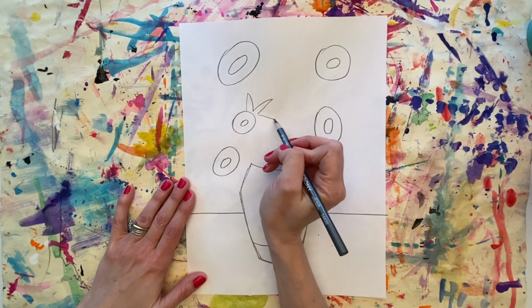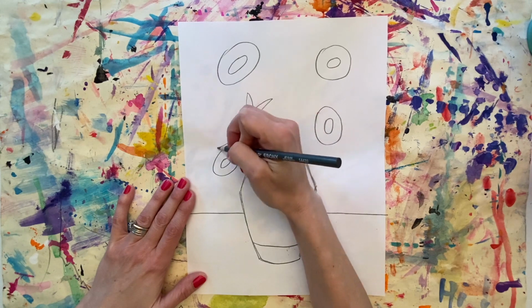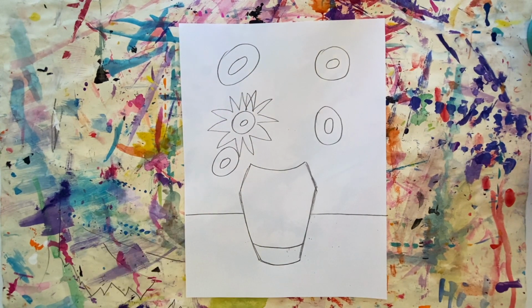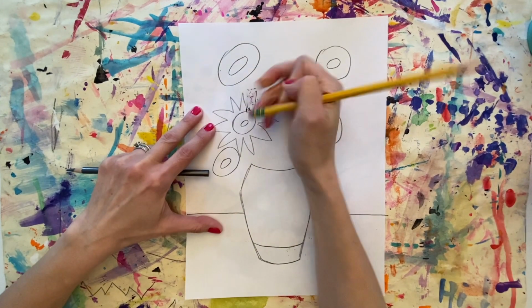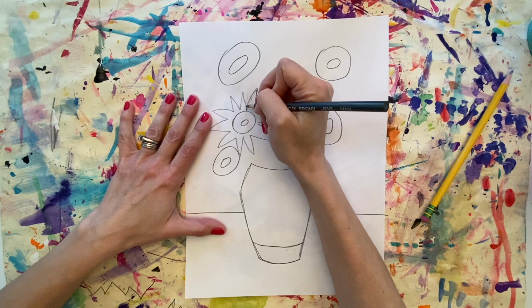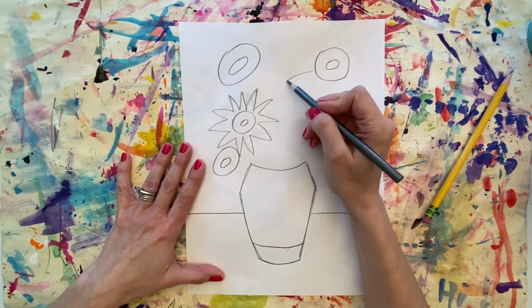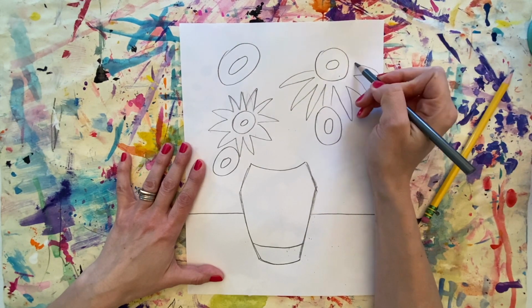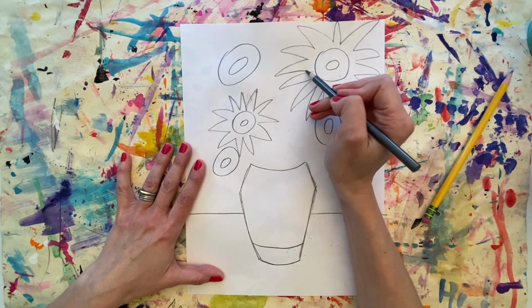And I'm going to go just up and out and up and out, kind of looking like I'm making a zigzag line. And I'm going to erase that little bit. Made a little mistake. Remember, draw light until you've got it right. And so to make the petals, I'm just going to come out and in, kind of just like big zigzag all around the circles.